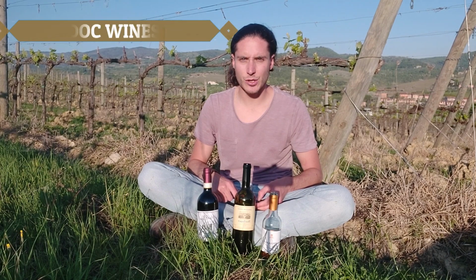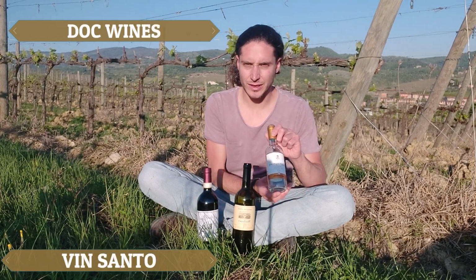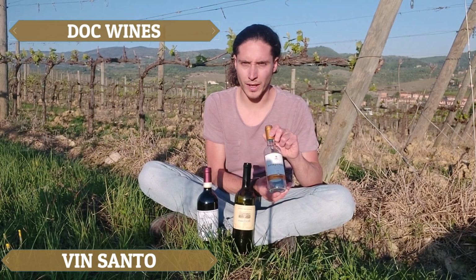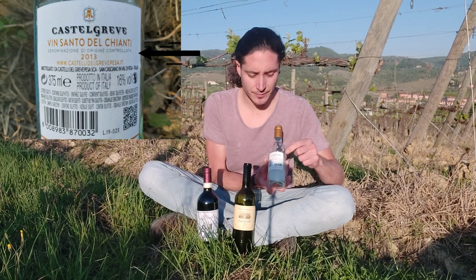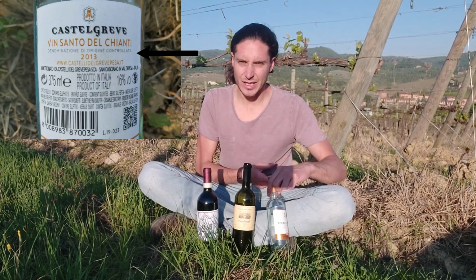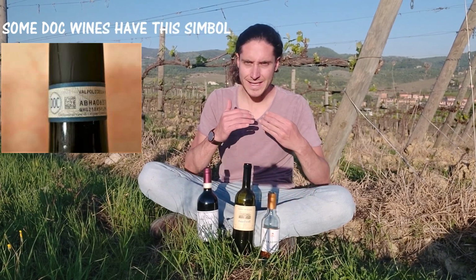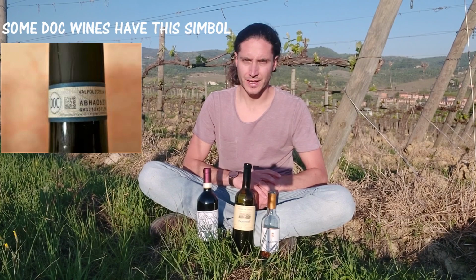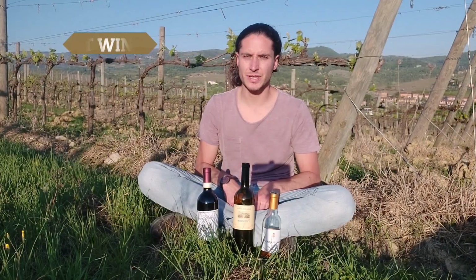Number 2, DOC wines. Here I have for you a bottle of Vinsanto, which is the main sweet wine that we produce here in Tuscany, and that's where you find the DOC denomination on the label right here in the back. DOC are still wines of quite high quality, but with fewer controls than the DOCG that we mentioned just before. Third grade, IGT wines.